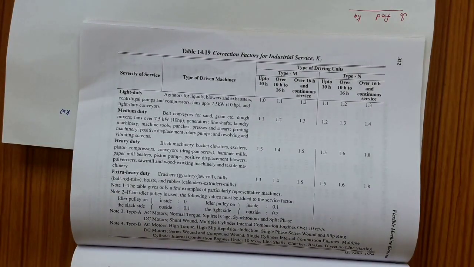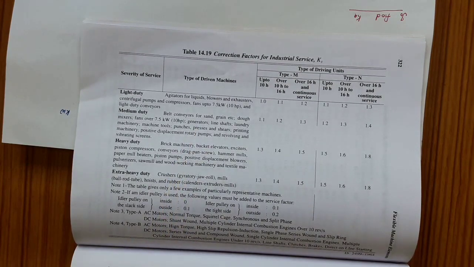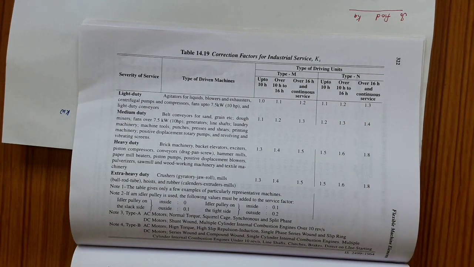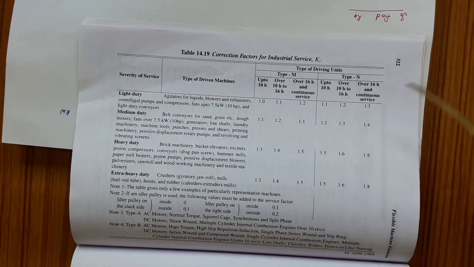For example, I will go for an assumption like medium duty, used for a generator or a press. Then I will assume a type M or type N and I will choose a particular working hour. If these data are not provided, you have the freedom to select values from this. Please don't worry, because this assumption changes from person to person and thereby the answer is also going to change. So kindly go for a suitable assumption and get the value for Ks.